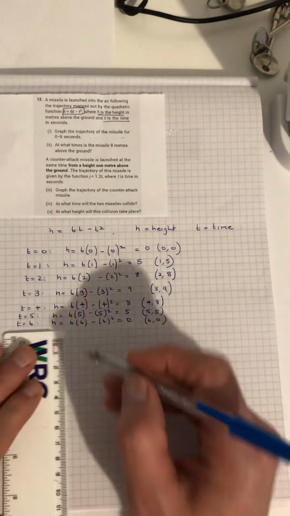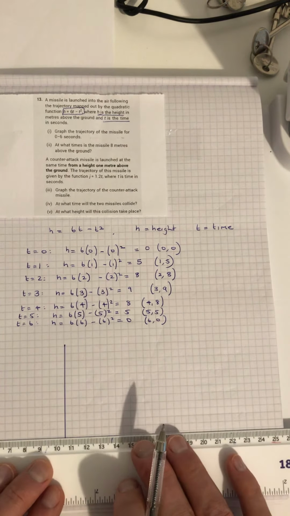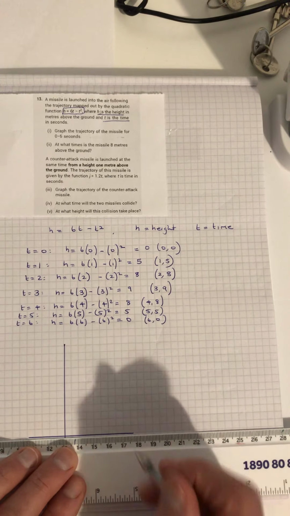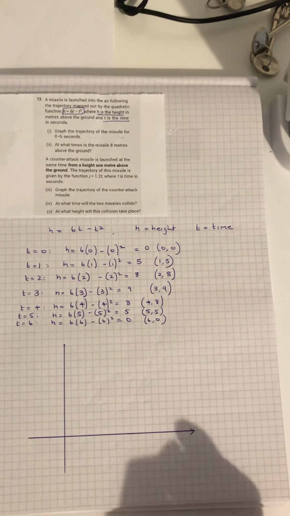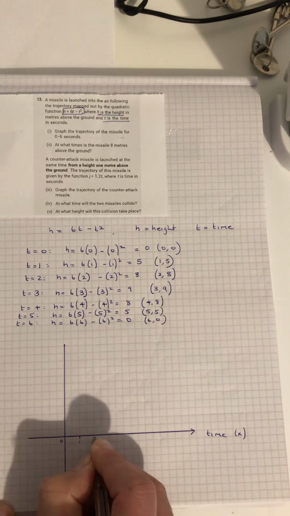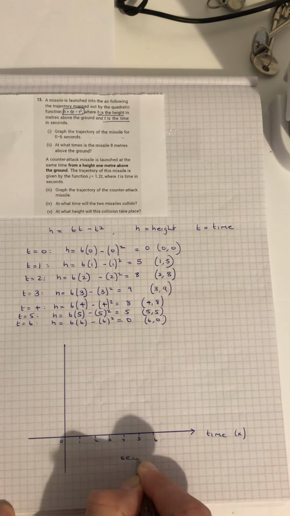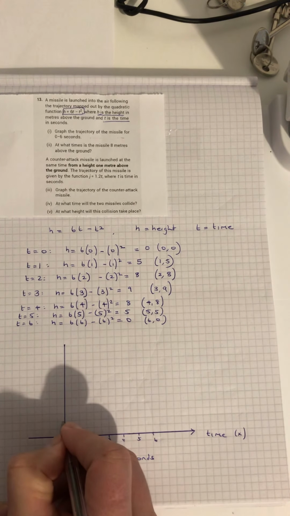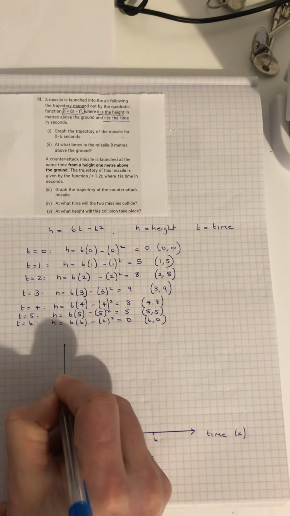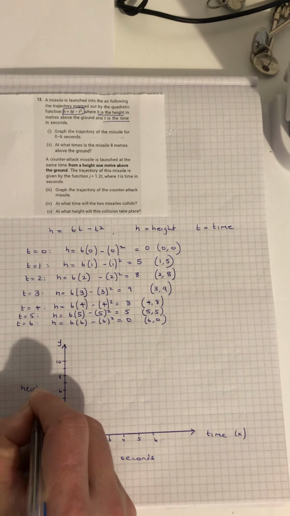So down below, I'm going to draw a little graph. We need to get up as far as 9, so I'm going to include some minuses in case I need them. And we need to get the whole way over to 6. This is the time on the x-axis: 0, 1, 2, 3, 4, 5, 6 seconds. And down below, 1, 2, 3, 4, 5, 6, 7, 8, 9, 10 on the y-axis, which is the height.